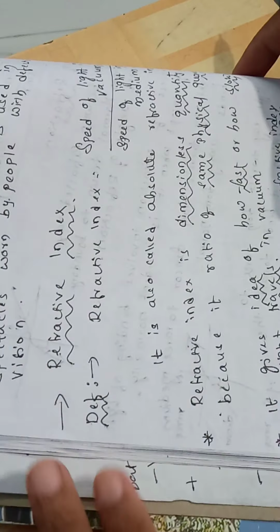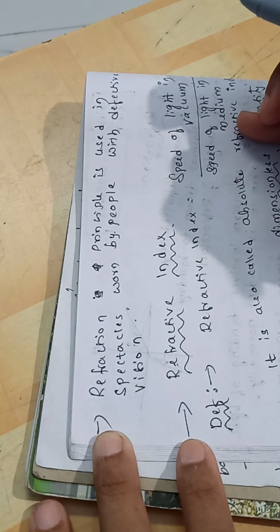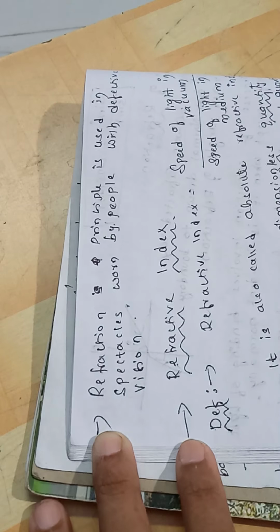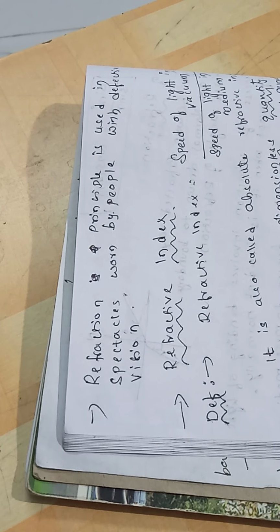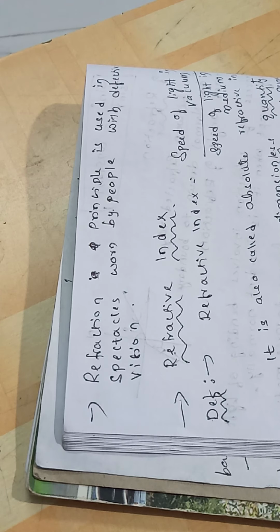Okay, now next, the refraction principle is also used in spectacles worn by people with a defect of vision. Okay, in the last video I discussed myopia and hypermetropia. Okay, once check that video.